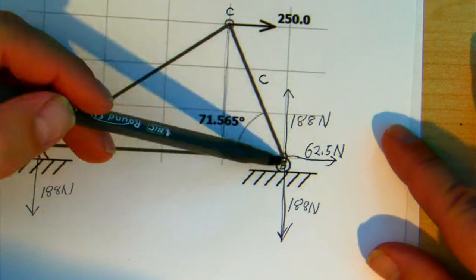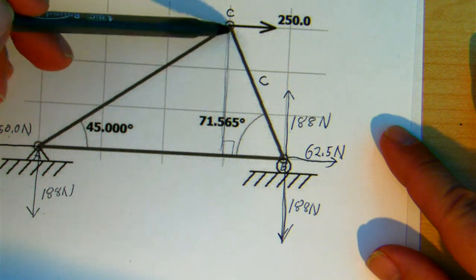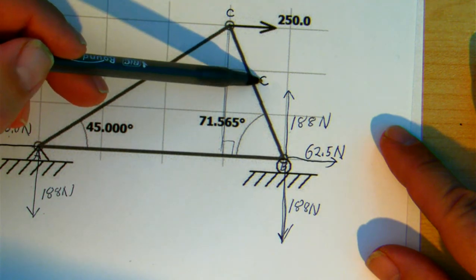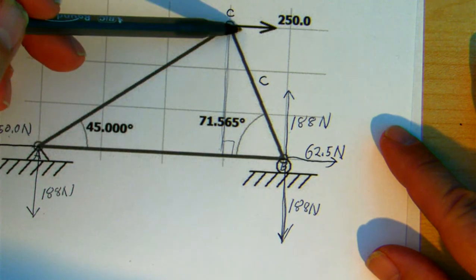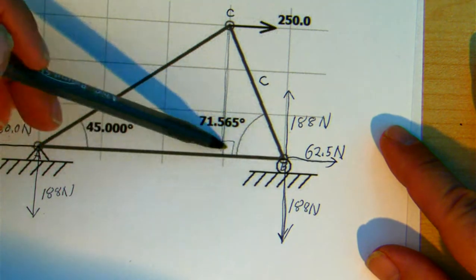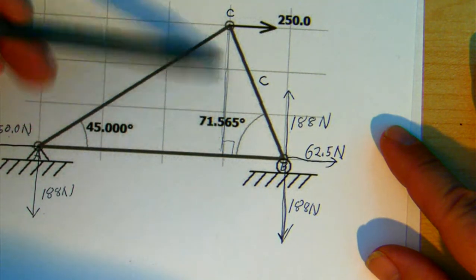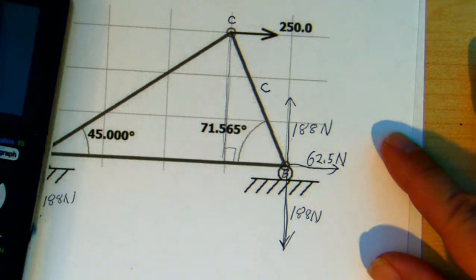Now I have a horizontal force. Oh, by the way, I can now calculate the magnitude of the compression of member BC. It would be the hypotenuse of a right triangle formed by a leg of 62.5 newtons and a leg of 187.5 newtons.